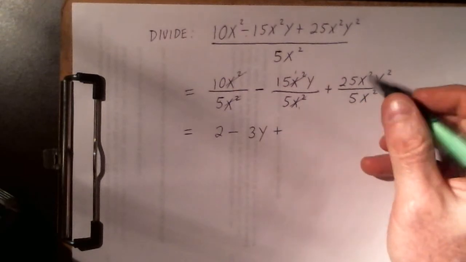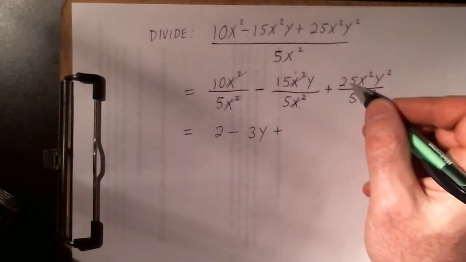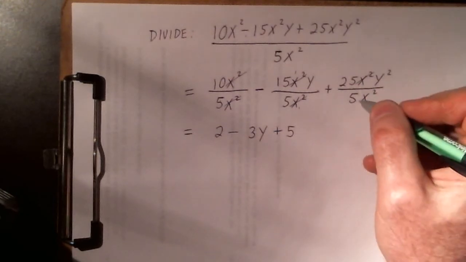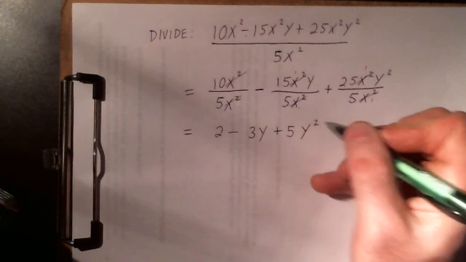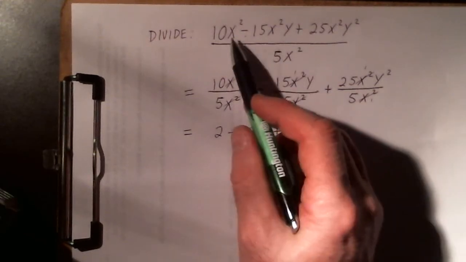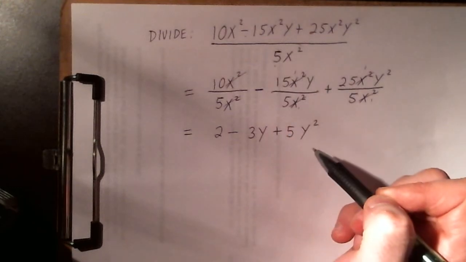Plus, finally, 25x squared y squared divided by 5x squared. 25 divided by 5 is 5. The x squareds reduce out to 1s, and we're left with y squared. That, ladies and gentlemen, is your final answer, or quotient, after having divided this trinomial by this monomial.